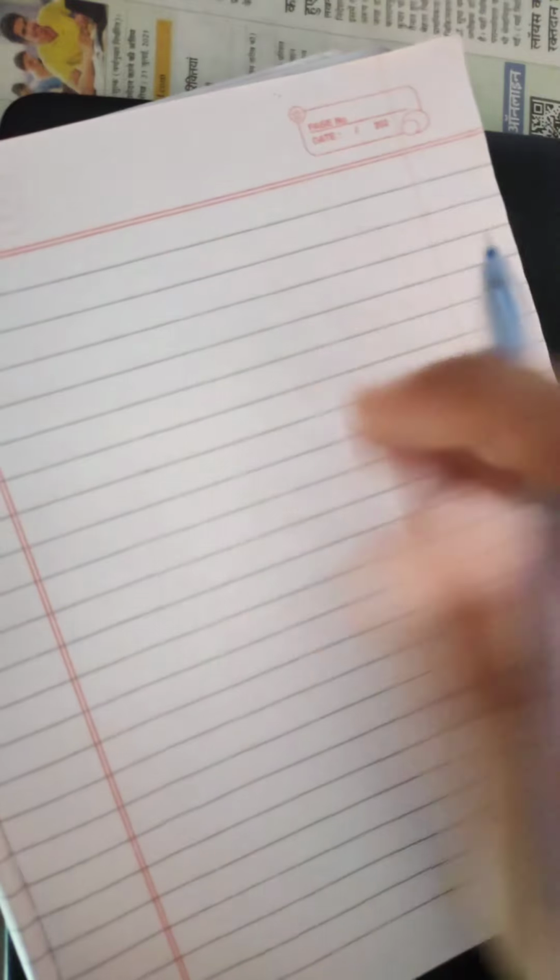Friends, I am going to explain about neuron and nerve fiber: what is the difference between neuron and nerve fibers, and also about the glial cells, that is your two types, microglia and macroglia, and the difference between them. First, I am going to start from neuron.